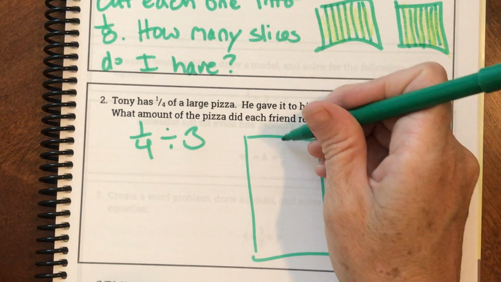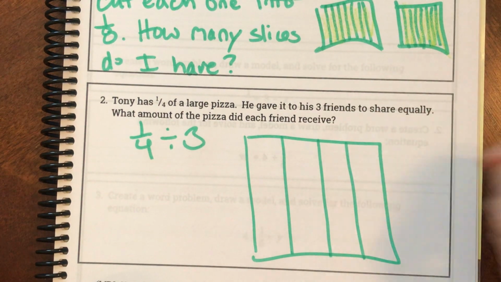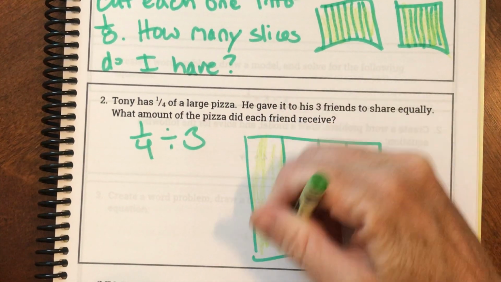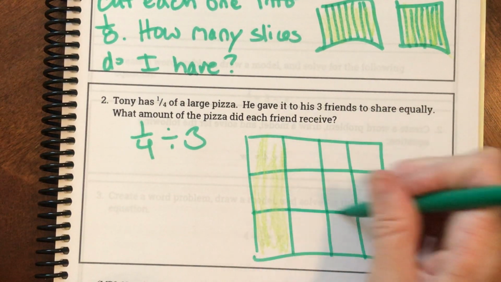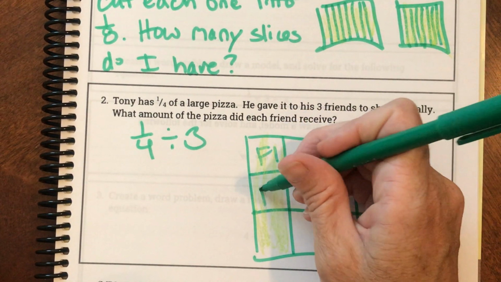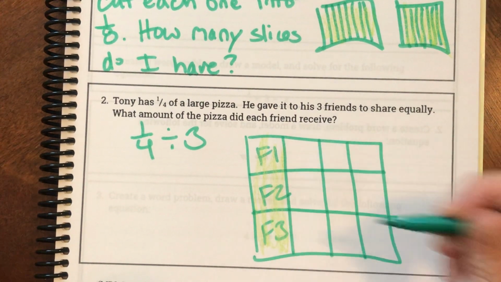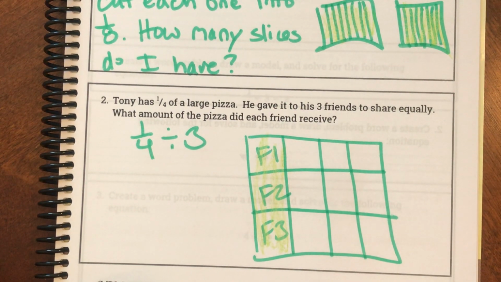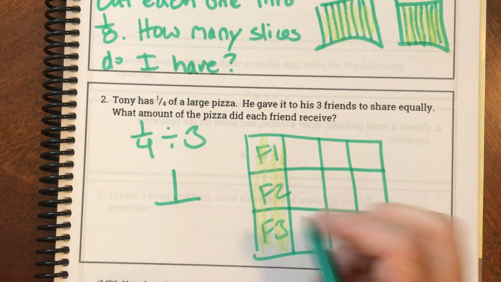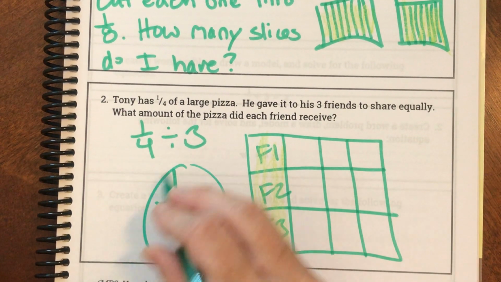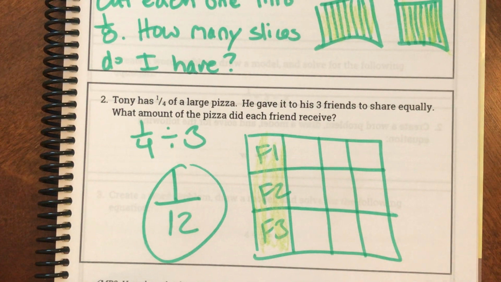And he has 1/4 of it. So he's going to divide it to his 3 friends. So friend 1 gets that, friend 2, and friend 3. Okay, so how much does each friend get? They get 1 piece out of how many? 12 pieces. So the answer is 1/12.